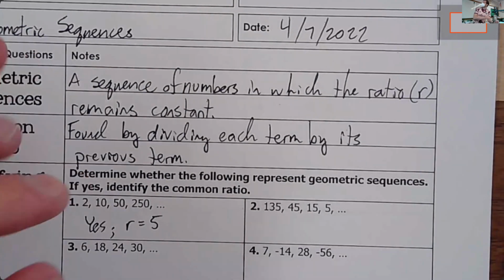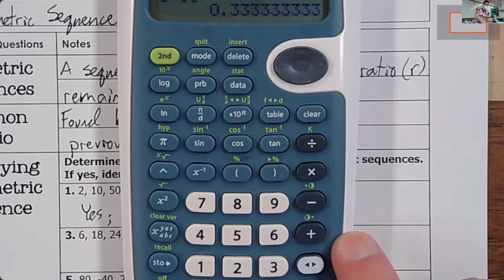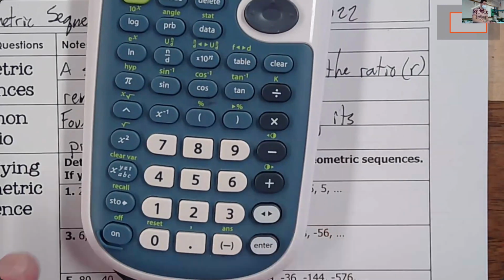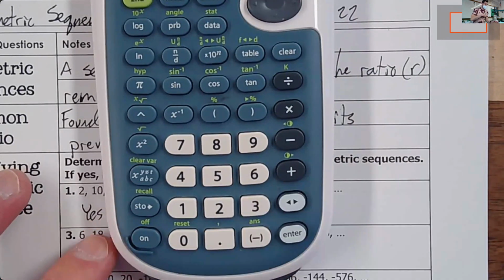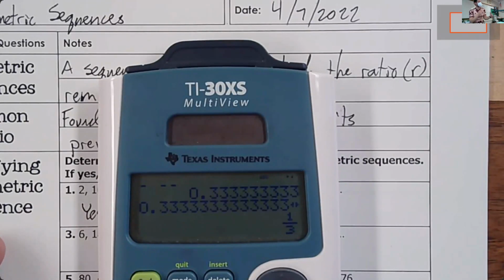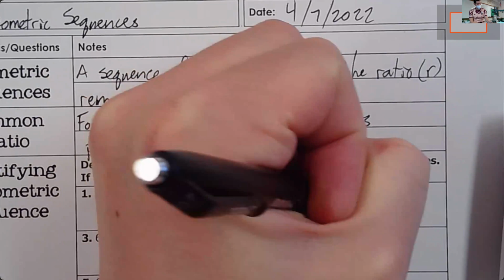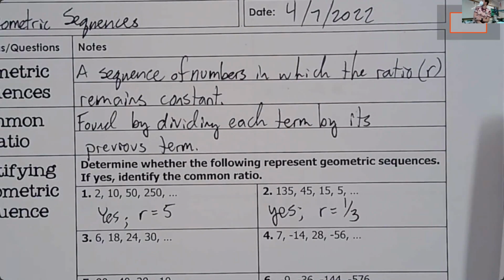Now, on your calculator, if you type in the division and it gives you a decimal like this, kind of like yesterday, or 2 days ago, when we were converting from fractions to decimals using this button here above enter, you can do that with a decimal to a fraction. So if you push this button right here, after you've done the division, you can see that it just gives you the fraction of 1/3. And when you write the ratio, because a ratio is a comparison of two numbers, it needs to be written as a fraction whenever you have a common ratio. So you're going to say yes, and then R equals 1/3. Use the fraction version, not the decimal version.